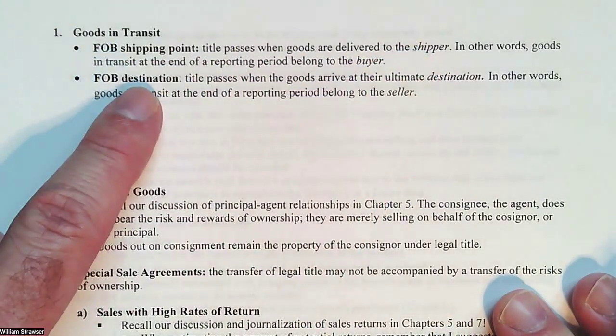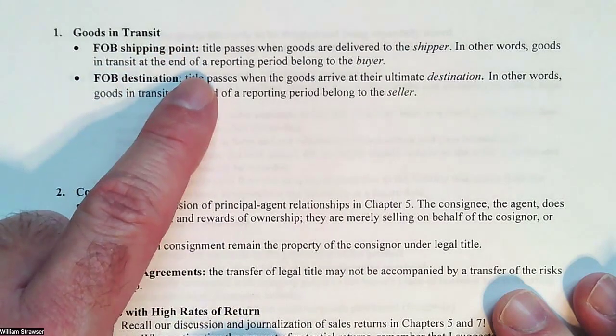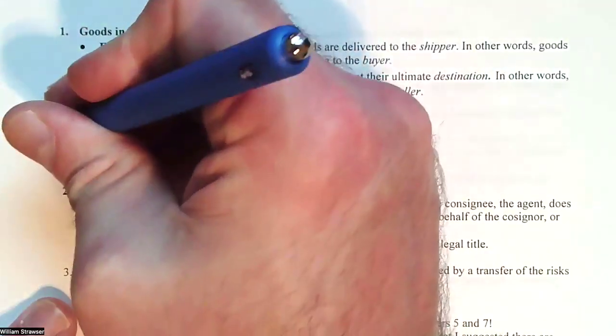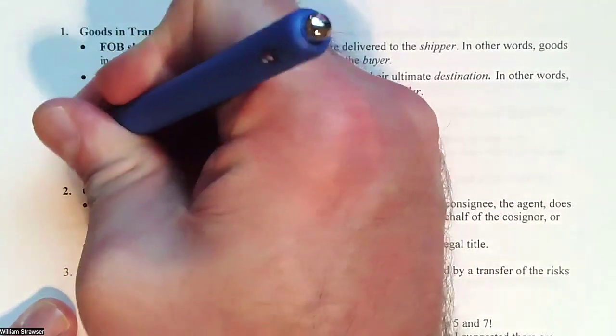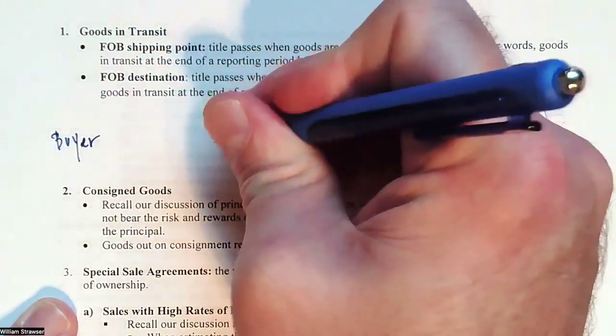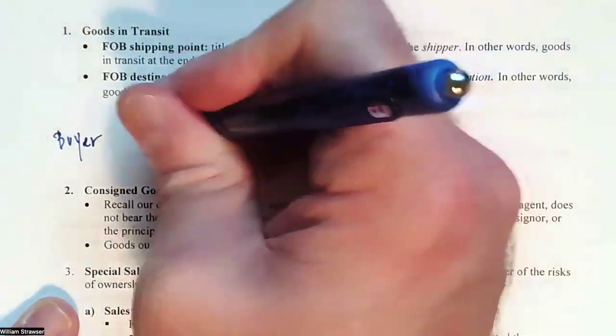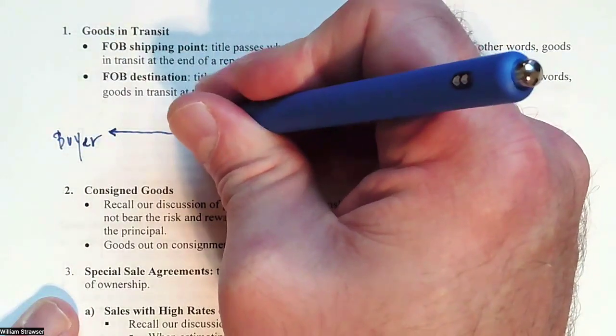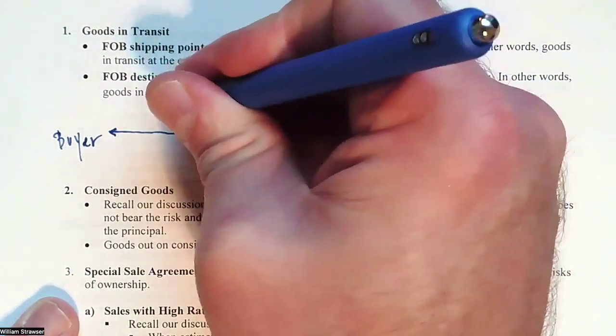FOB destination, this is when the title passes when the goods reach their destination. So if we have a buyer and a seller, the buyer is over here, the seller is over here. The seller is shipping inventory to the buyer. Under FOB shipping, this is the title passage.